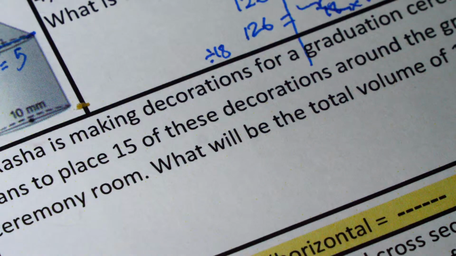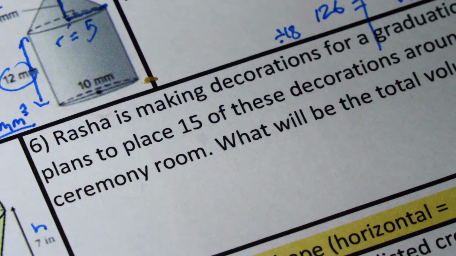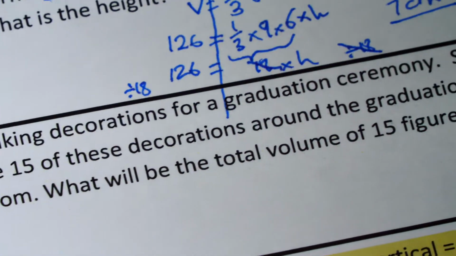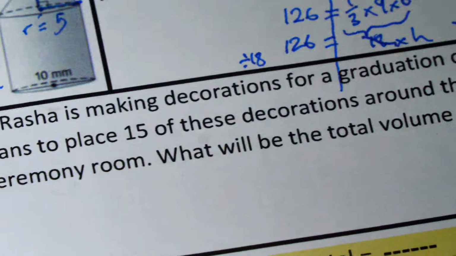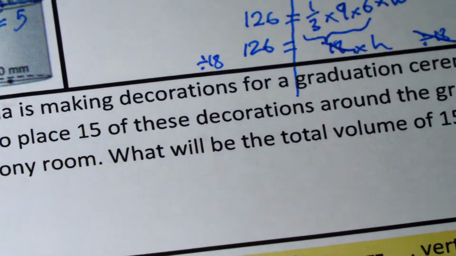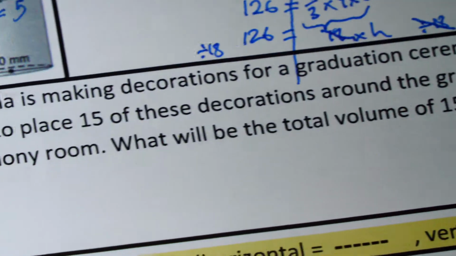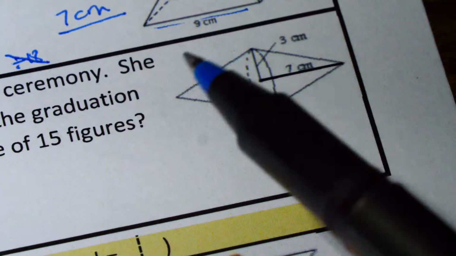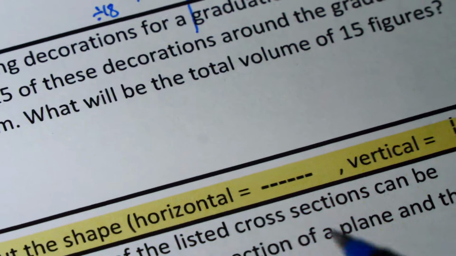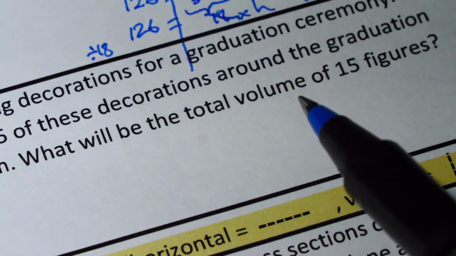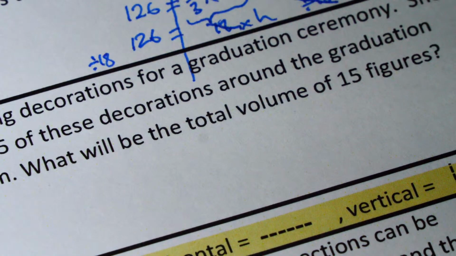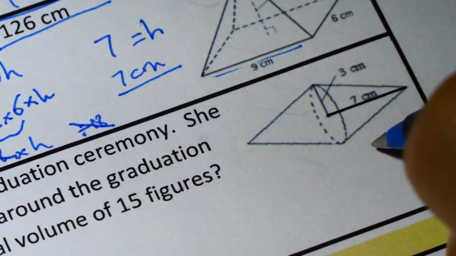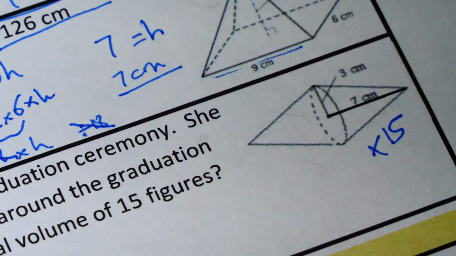Okay. Last question, question 6. Rasha is making decorations for a graduation ceremony. She plans to place 15 of these decorations around the graduation ceremony room. So she's going to have 15 of these. What will be the total volume of 15 figures? Okay, so this shape here, she's going to have 15 of these shapes.